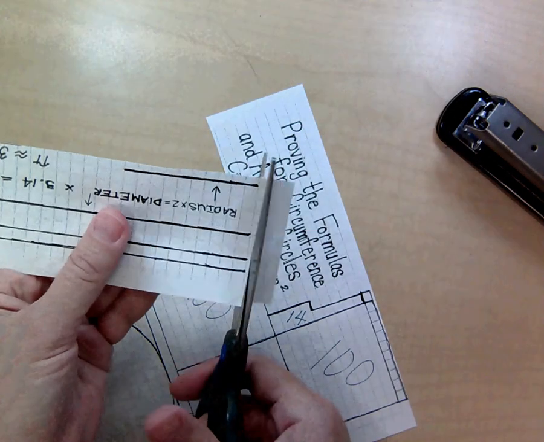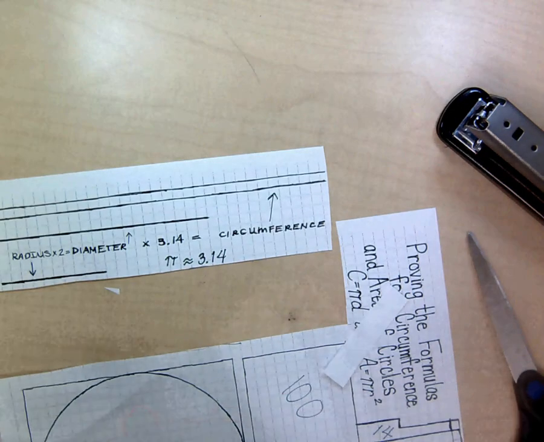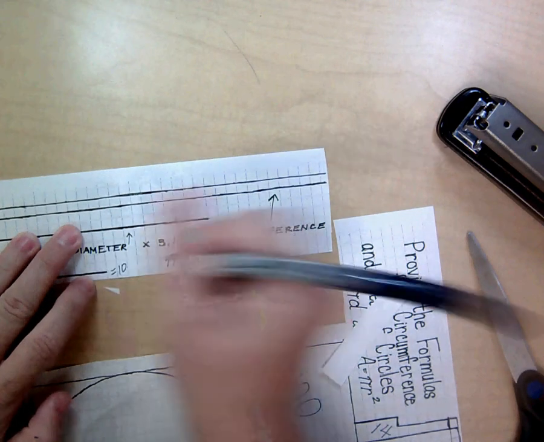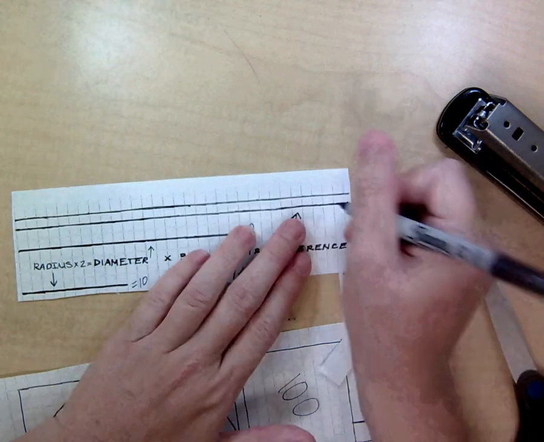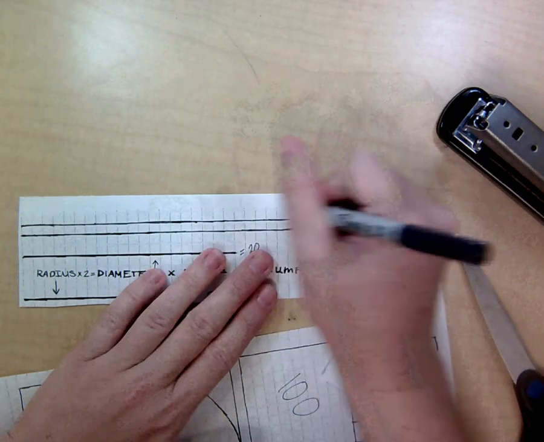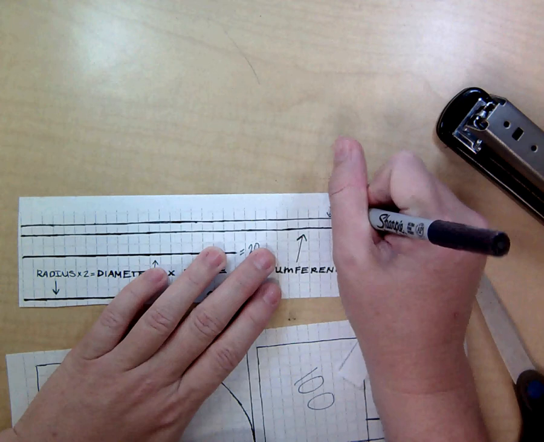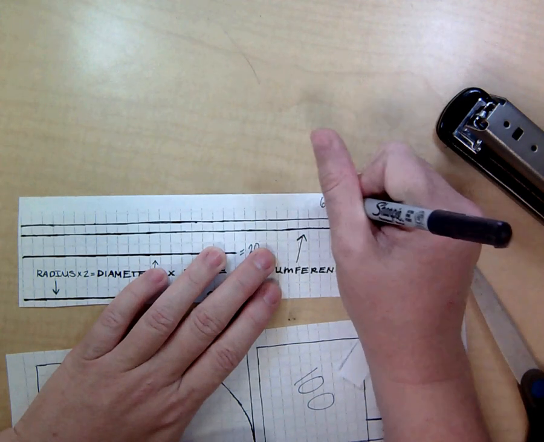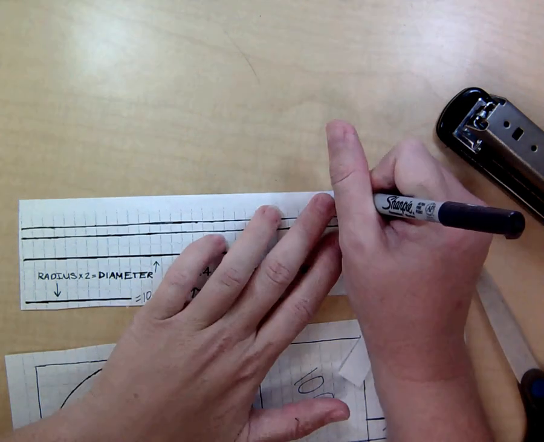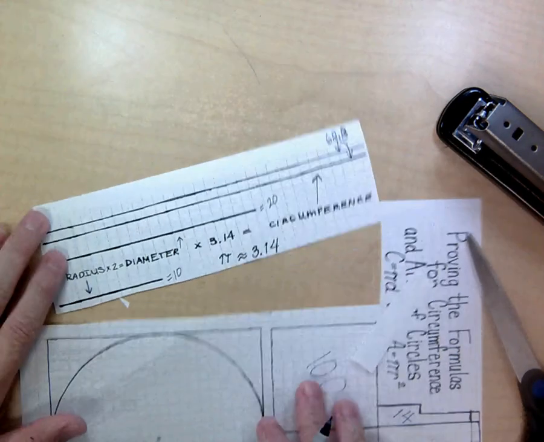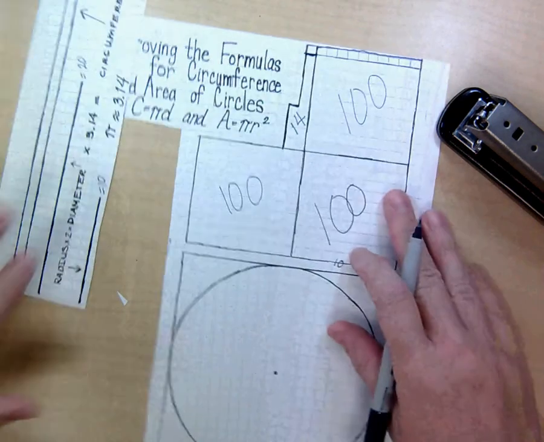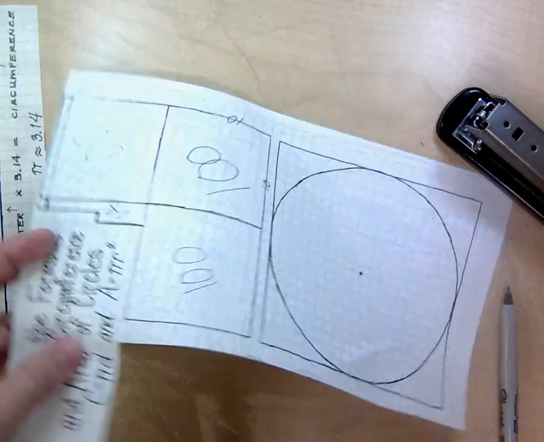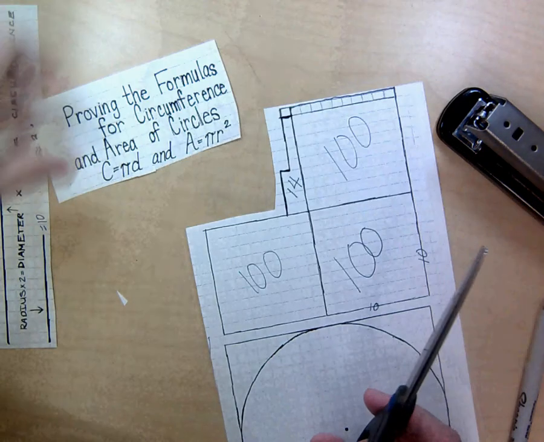We're going to cut this off, and just remind yourself that the radius was 10 and the diameter was 20, and I didn't leave myself room. The circumference was 62.8 of this circle that we made. Okay? So keep this as your label for your second page in your journal.